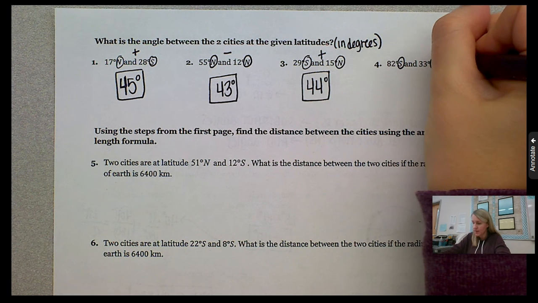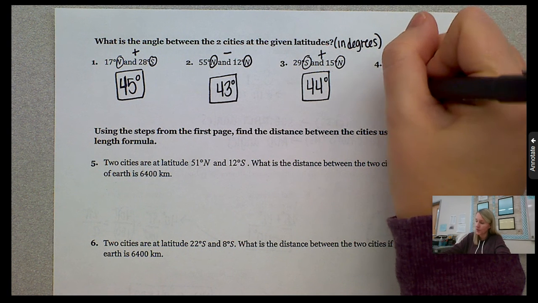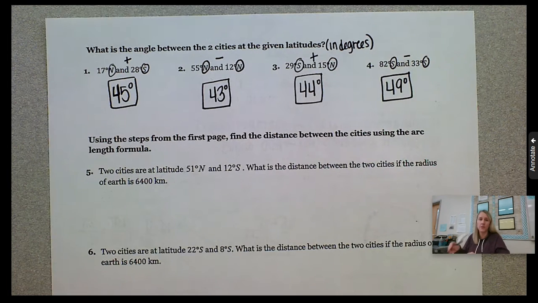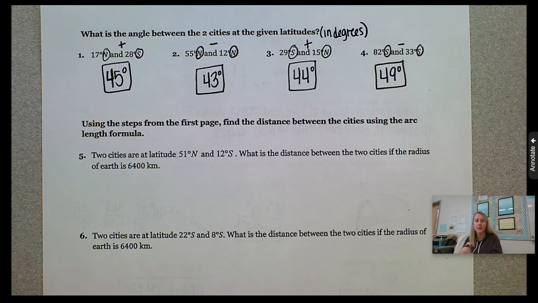South, south, same direction you subtract, and that's 49 degrees. I don't know why they all came out in the 40s, but I was in some sort of 40 mood the other day. So that's those. Does anyone have a question on those first few?